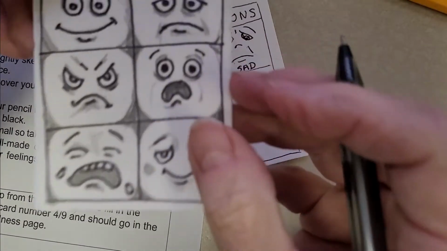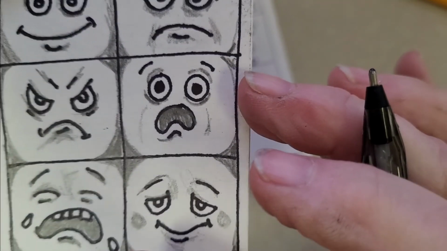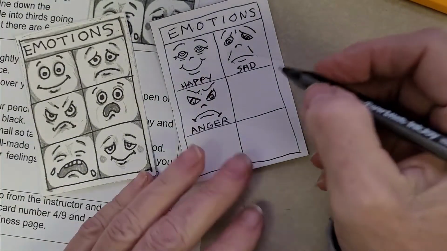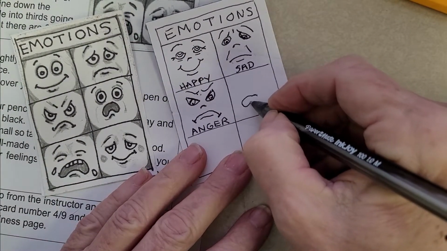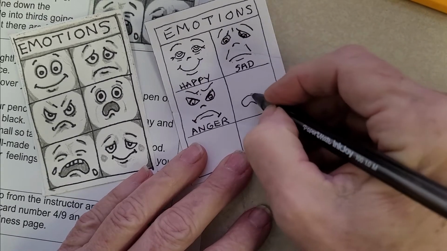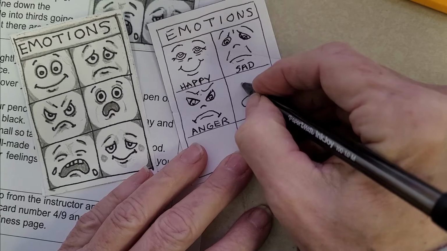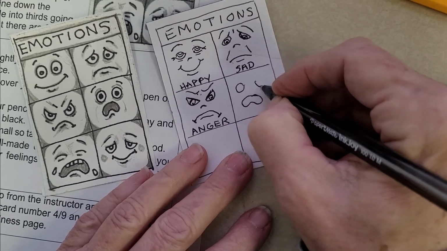Okay, we're doing great. Let's see, what do you think this one is? Yes, you're correct. This is what happens when you look afraid. Now, he's got his mouth open. Sometimes your mouth will fall open because you're breathing in quickly because you feel that fear.